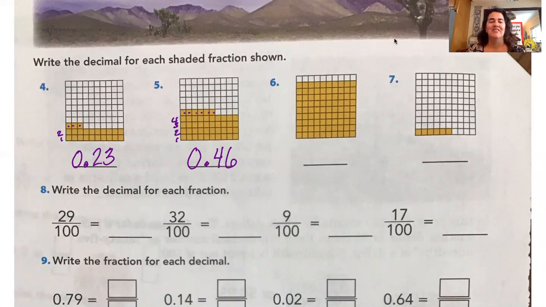Who wants to do the next one? Jackson. 0.9. Is it 0.9?